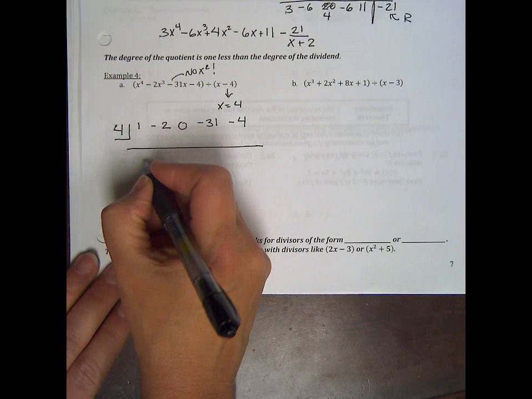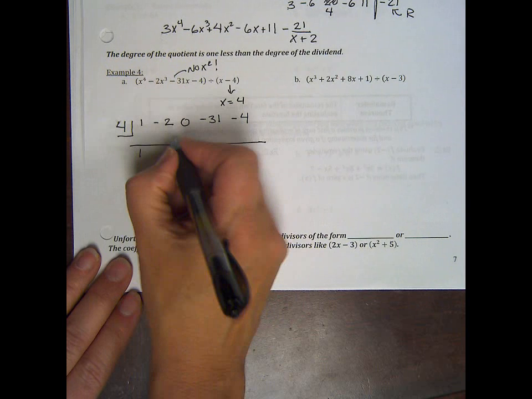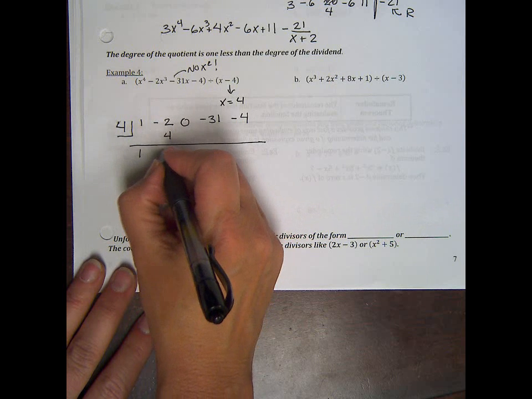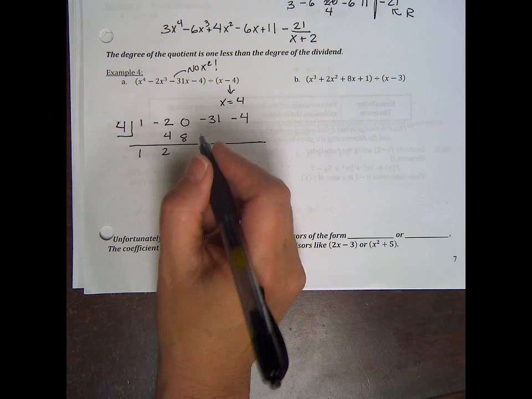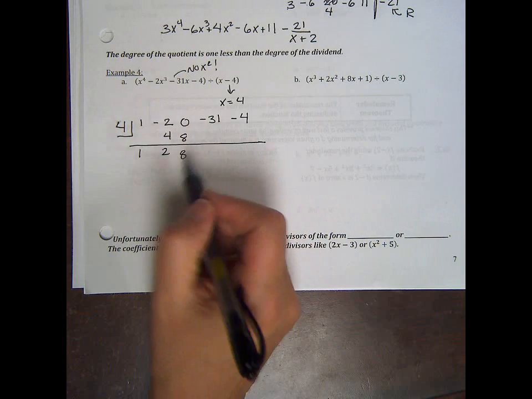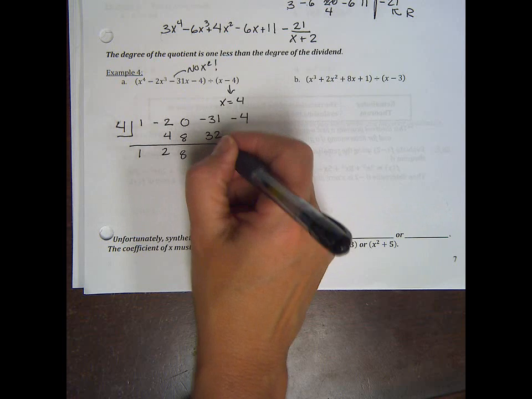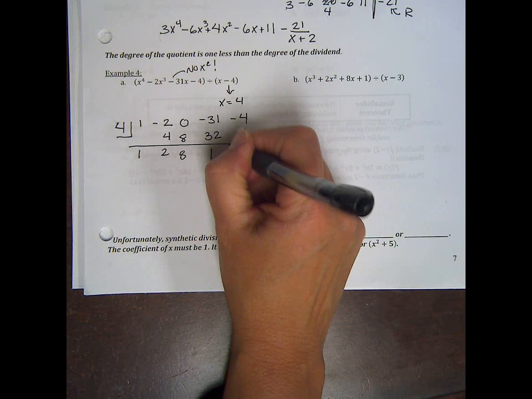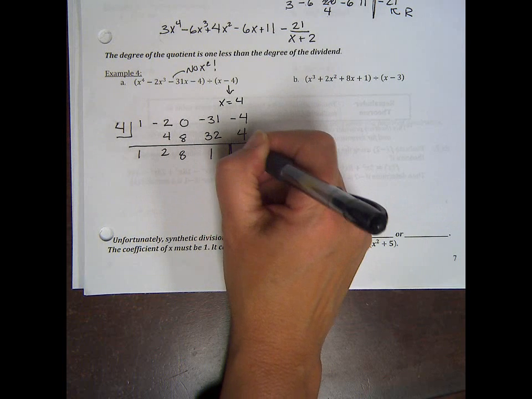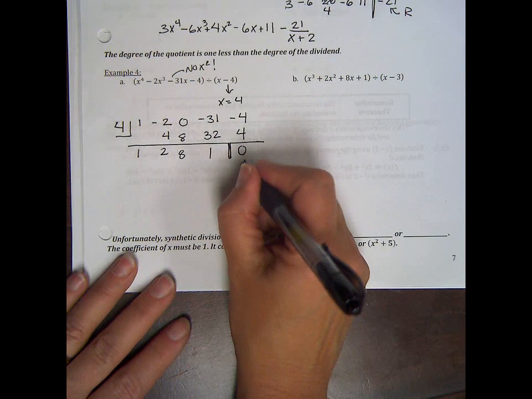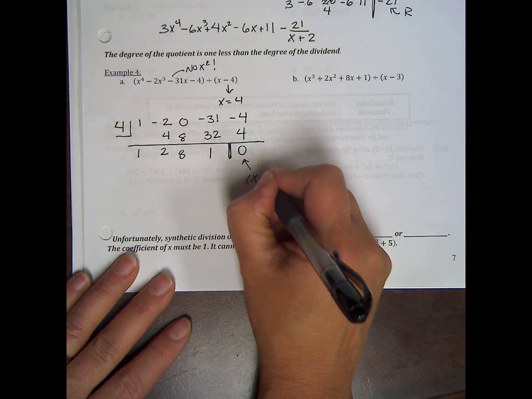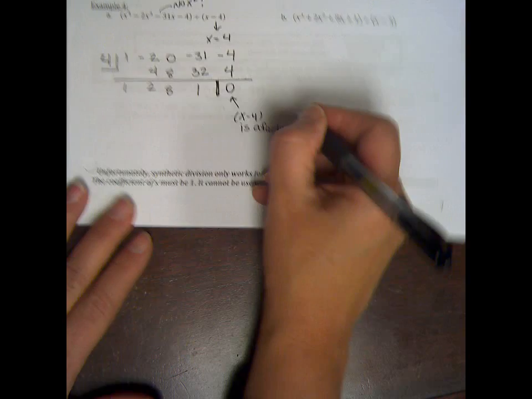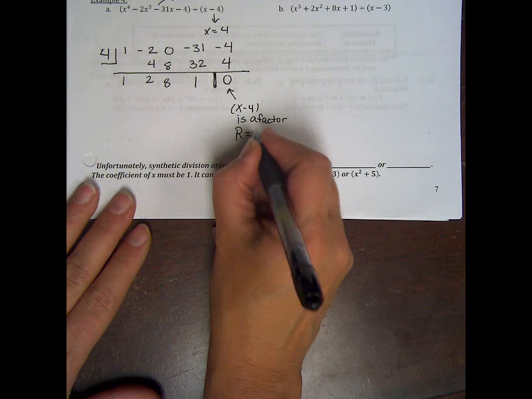Drop the first term, get 1. 4 times 1 is 4. Combine, we get 2. 4 times 2 is 8. Combine, we get 8. 4 times 8, 32. Combine, we get 1. And 4 times 1 is 4. Remember, this is our remainder. We usually put a little line there to let us know our remainder is 0, which means that x minus 4, our divisor, is a factor. This is the factor theorem because the remainder was equal to 0.